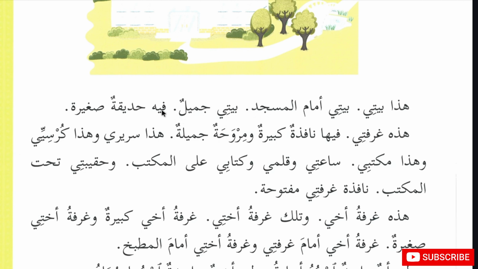Fihi, in it, because it's a house it's masculine. Fihi hadiqatun saghira. Hadiqa is a garden, saghira, it's feminine, so we match it. We give it the feminine sign. Originally it's saghir. Hadiqatun saghira, in it, it has a small garden.